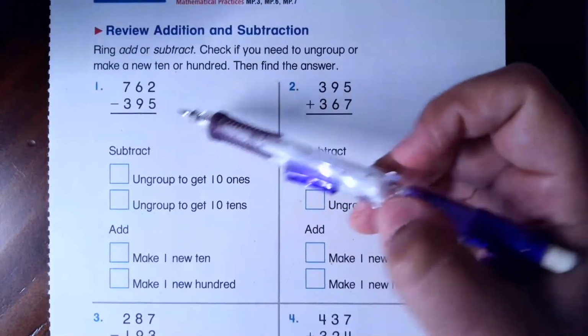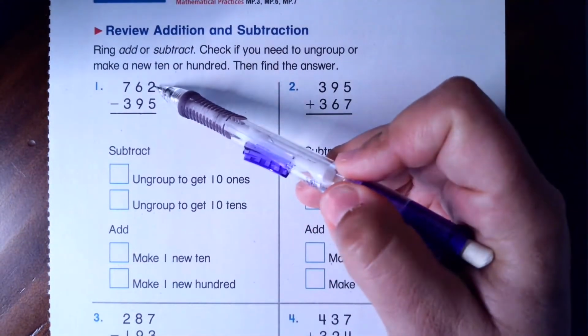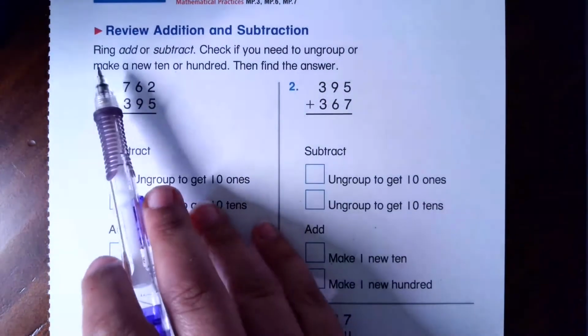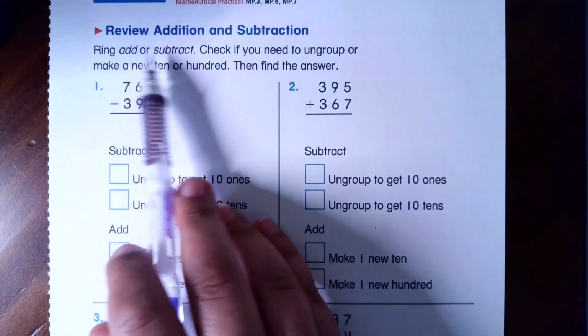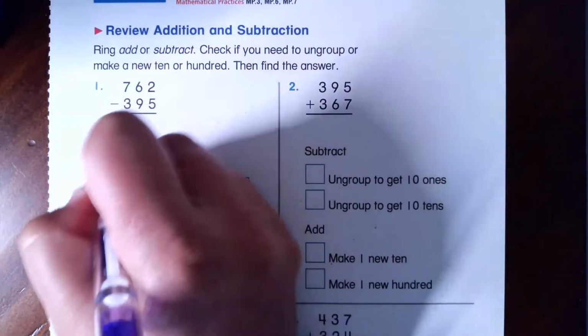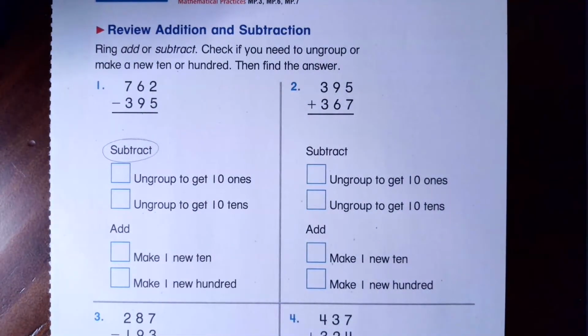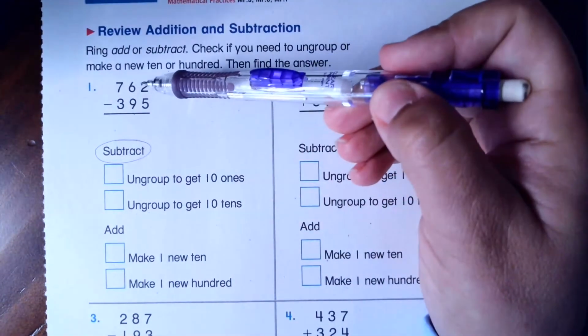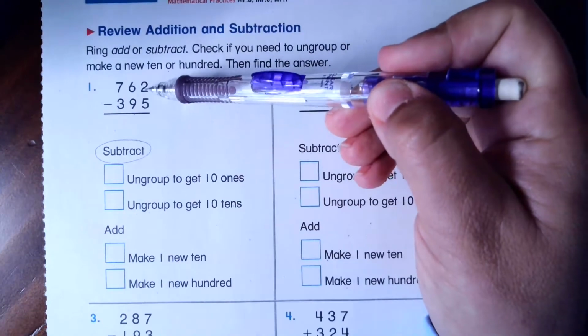So in number one, we have 762 minus 395. The directions want us to circle the add or subtract. So here we are subtracting, so make sure you circle that. Now we are going to start our subtraction. I'm going to start in my ones town. I'm going to ask myself, can I do 2 minus 5?